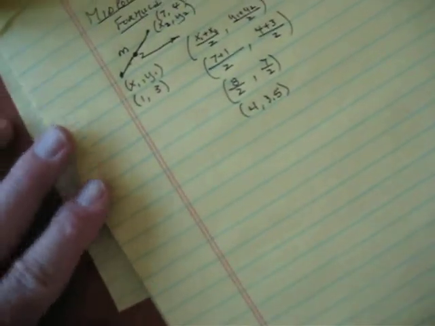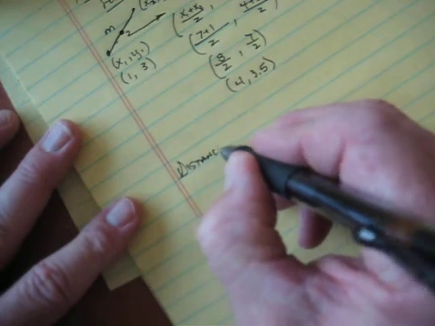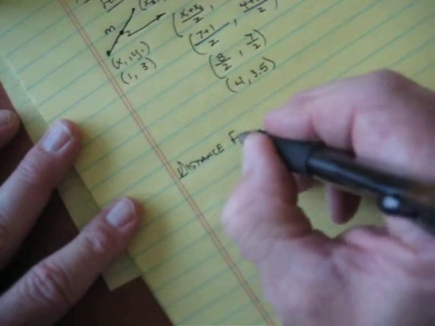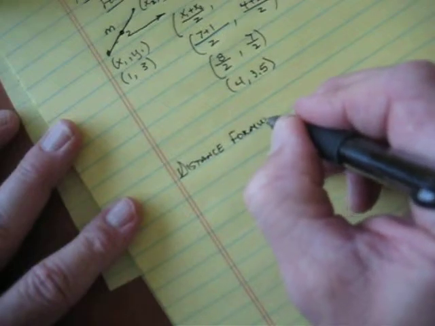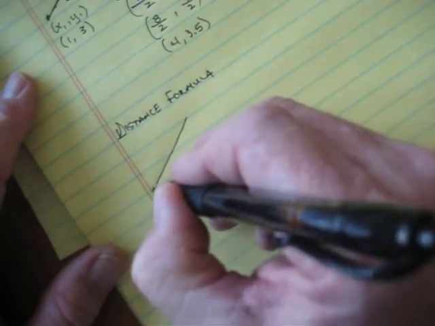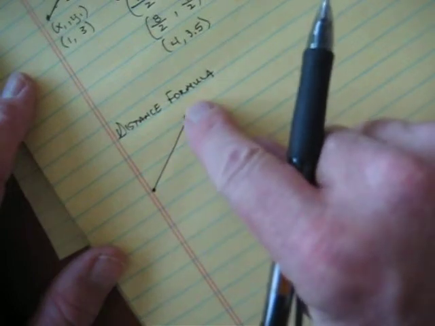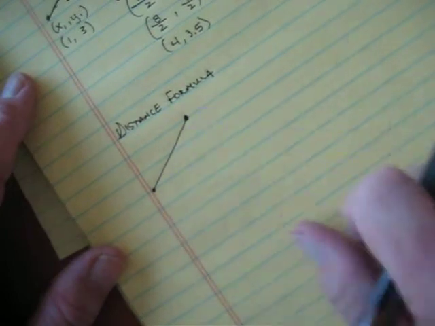The other formula for today is called the distance formula. The distance formula we're going to look at, that formula is asking not really what the coordinates or what points are that they want you to find, but it's asking if I have a line segment, then what's the length of that line segment? What's the distance of that line segment?